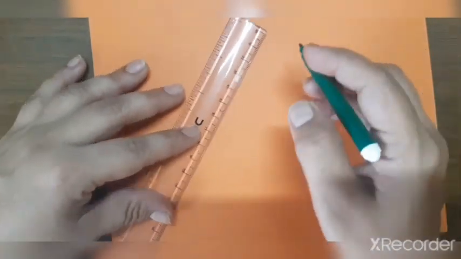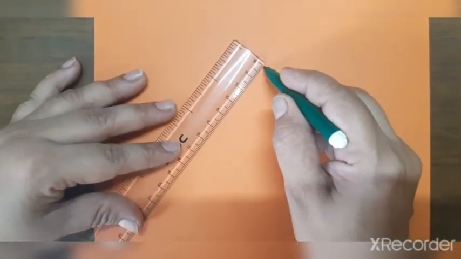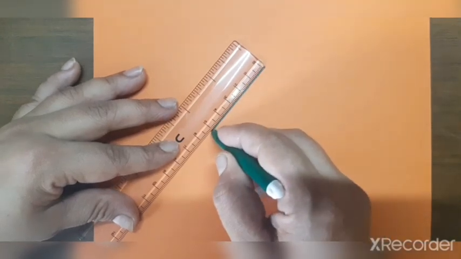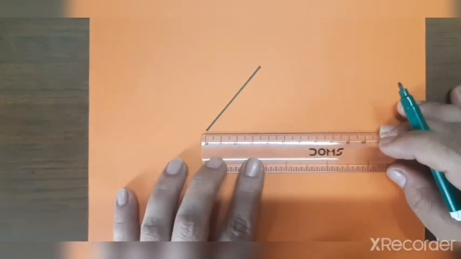Now one more activity. We'll draw any triangle. I'm drawing a triangle here right now, any measure.